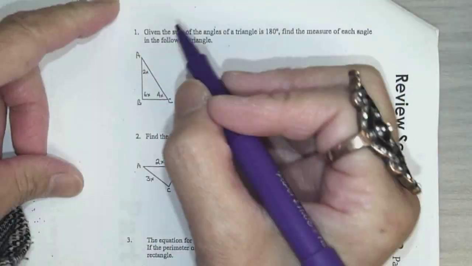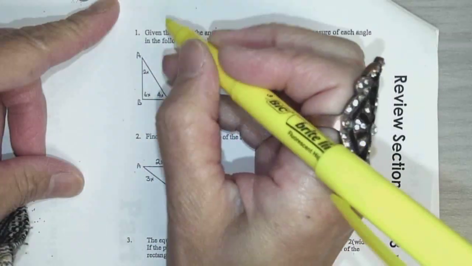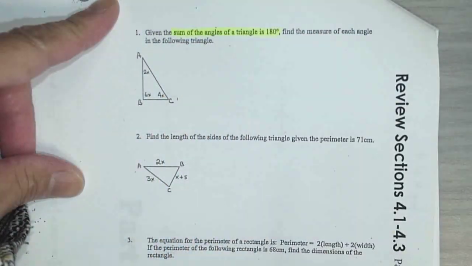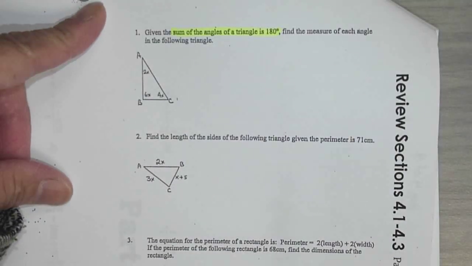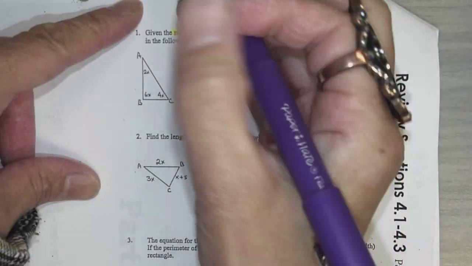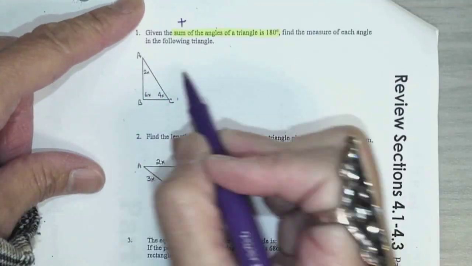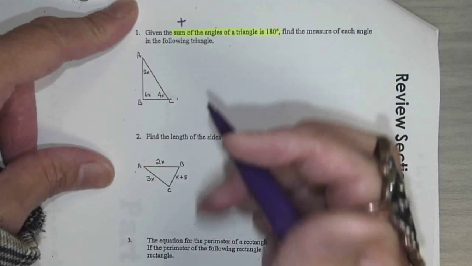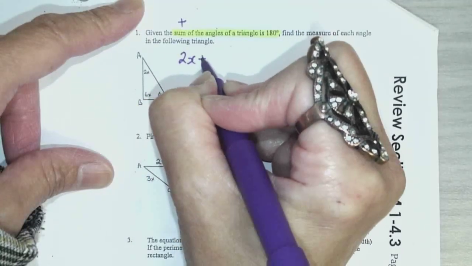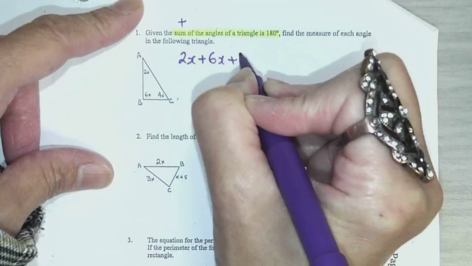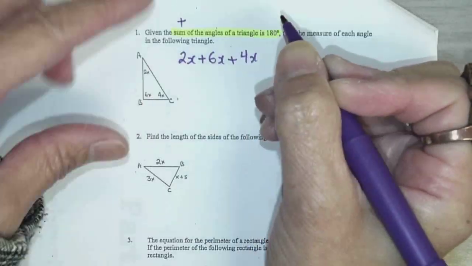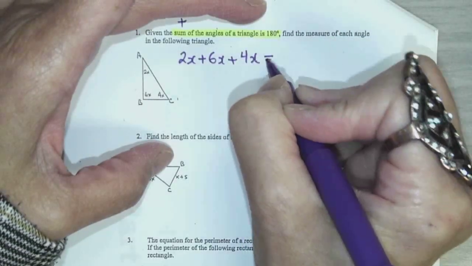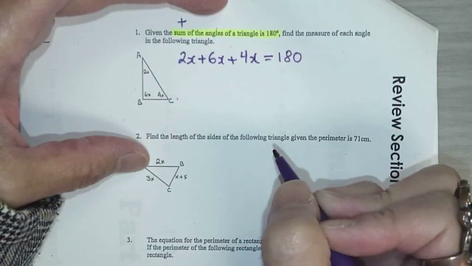So they said here, I'm going to highlight this, the sum of the angles of the triangle is 180. That means all of these added together. Sum means addition. So if we add up all of those, it equals 180. So we're going to go 2x plus 6x plus 4x. So take all 3 of those, and it equals 180.